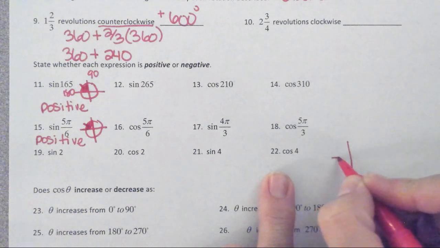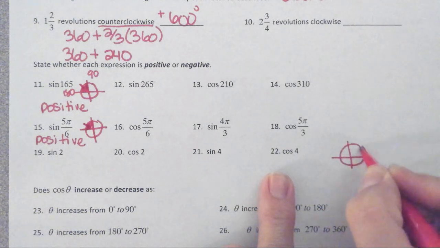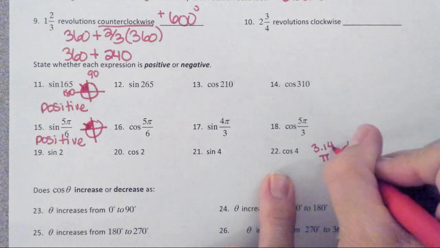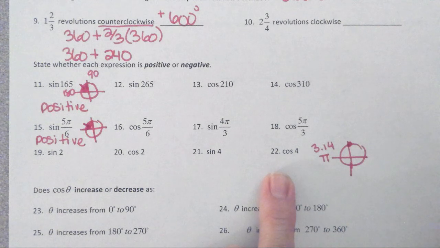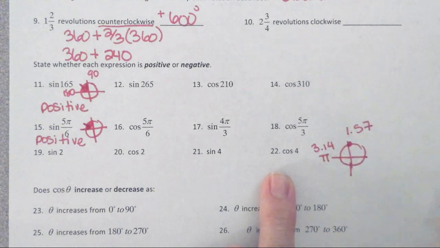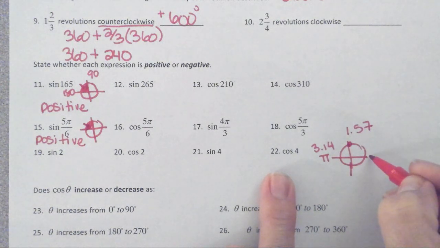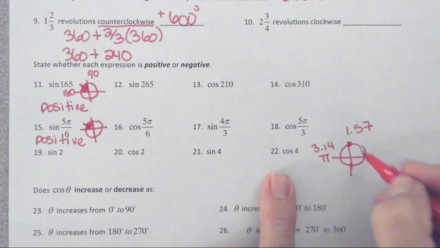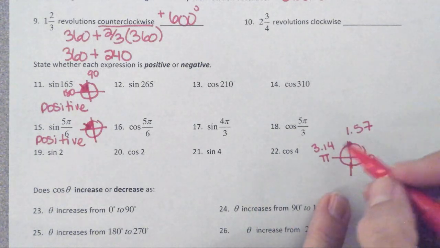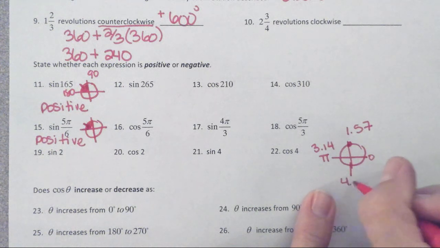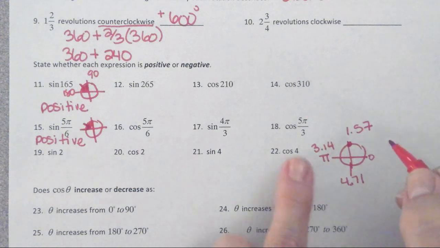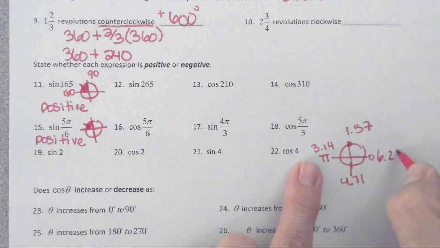So I have to think about my circle. On my circle, this is pi, but pi is really 3.14. Up top is pi divided by 2, so 3.14 divided by 2 is 1.57. That means each of these little quadrants is 1.57 radians. So 1.57, 3.14. If I add these two together, I get 4.71 down here at the bottom. And all the way around is 2 pi's, so 2 of these would be 6.28.